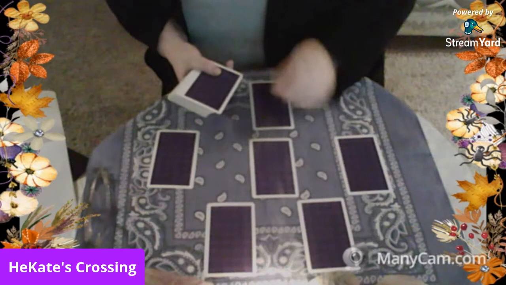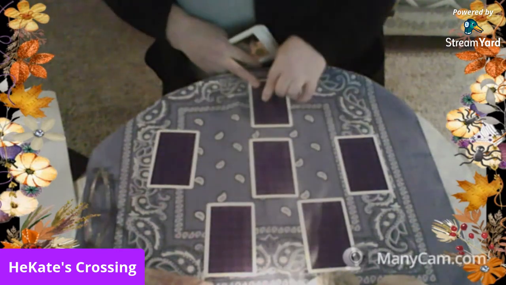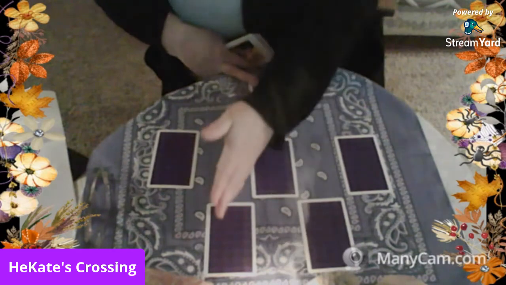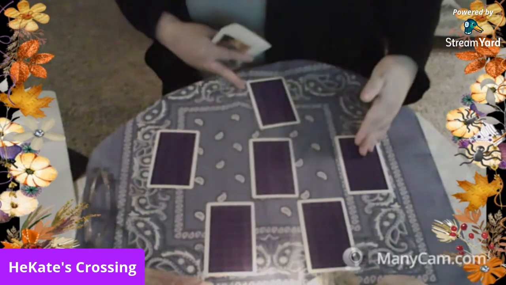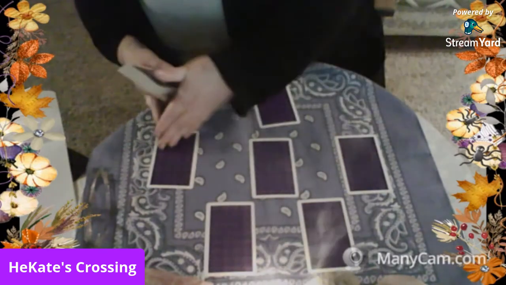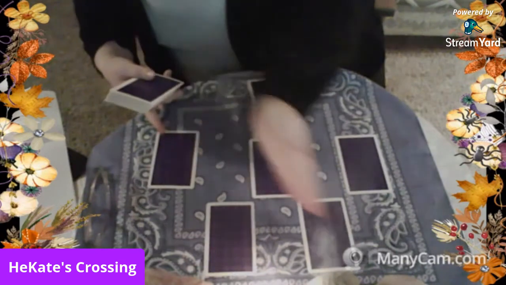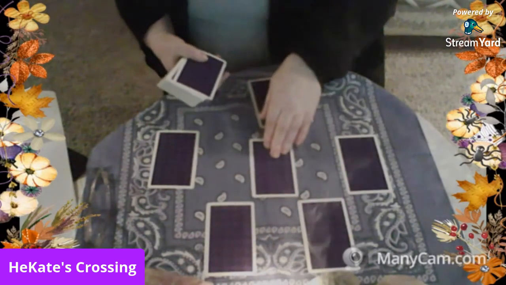So you've got intellect here, and then you go down to do the physical, then here to do the emotional, across to do the spiritual, and then down to do the creativity, and then the center card is self.